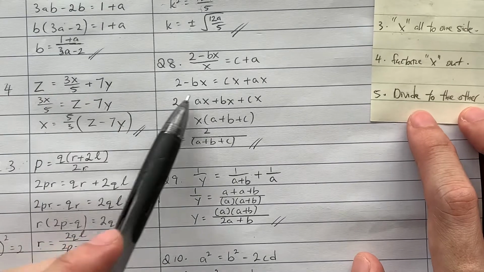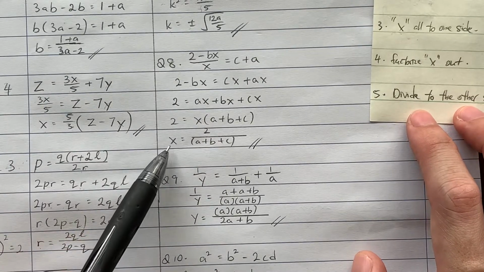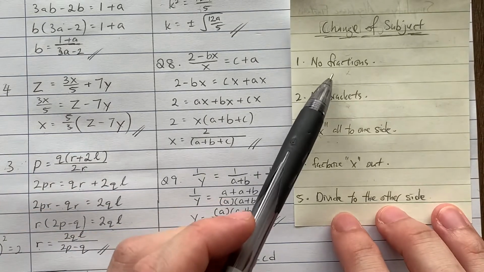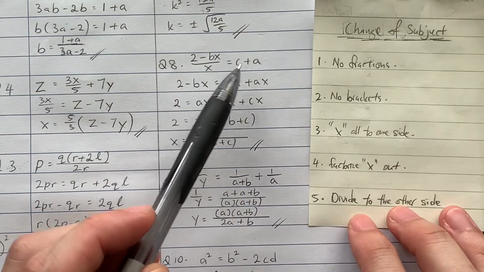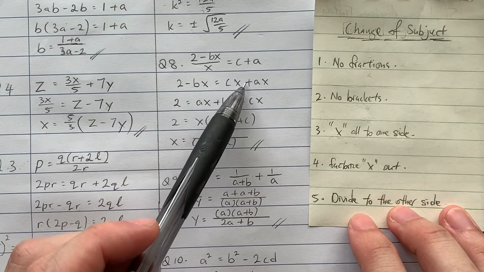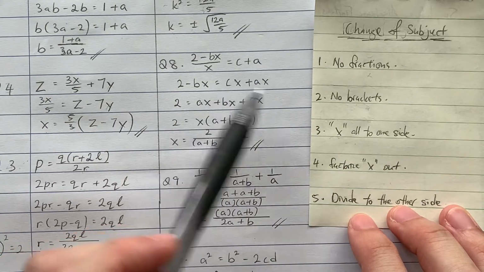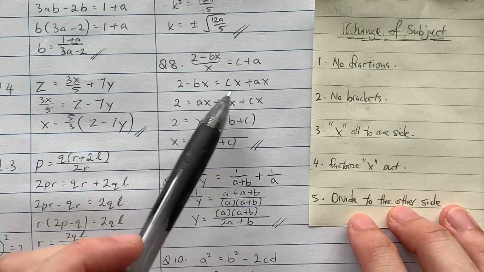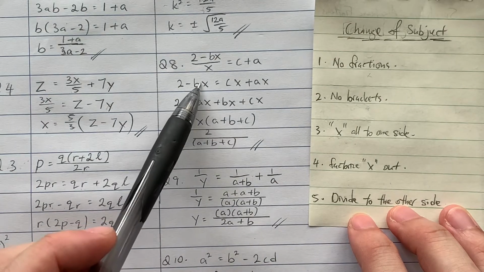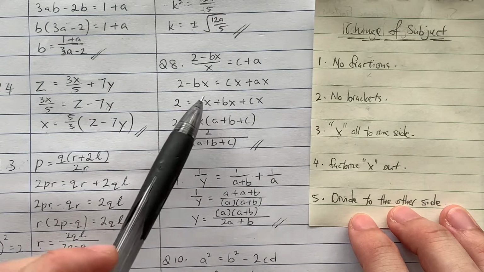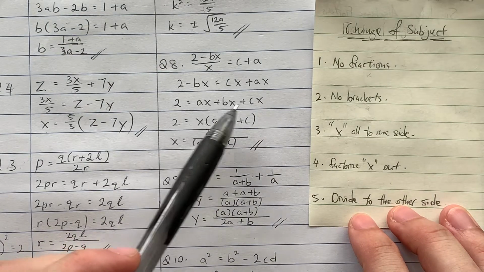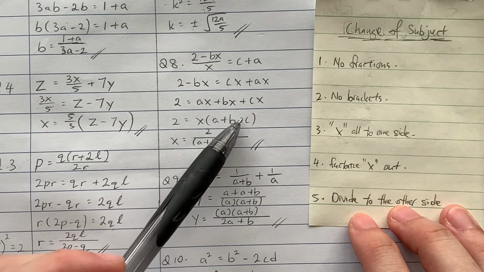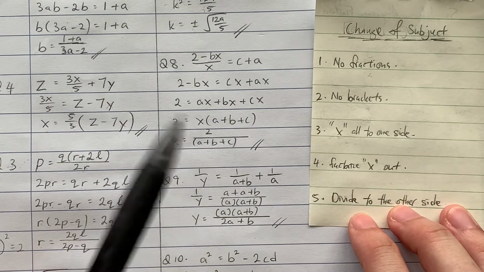Okay, the next one, for this one, I want x to be the subject. Again, there are x's here, and again, no fractions, so I need to multiply the x over to become like this. And then, no brackets already, so I'm going to group all the x to one side. There's a few x here, x, x, x. So this one, I'm going to move over to the right. Now I've got all the x here. I'm going to take out x, left with ABC, then this ABC divides over to the other side.